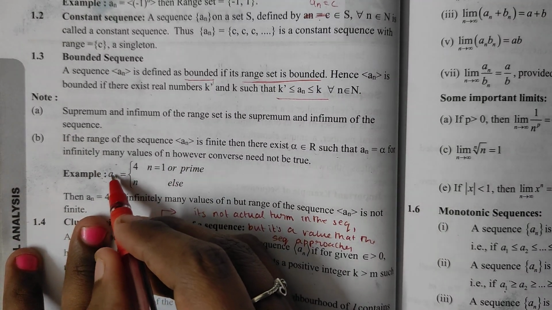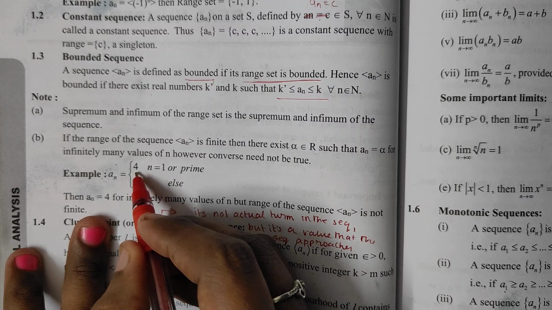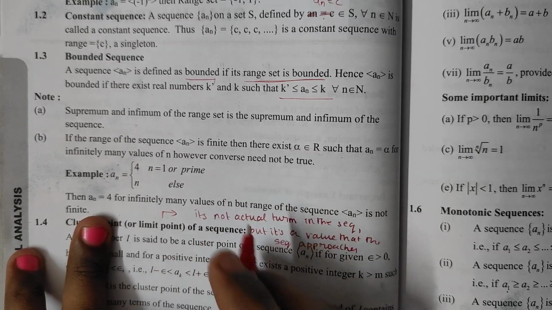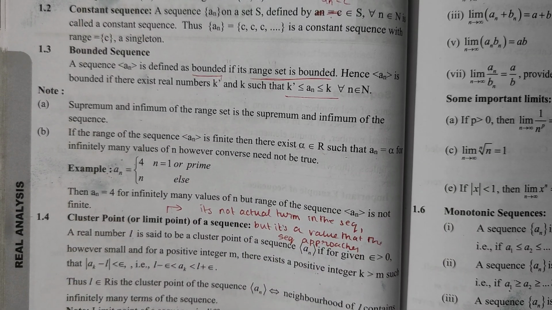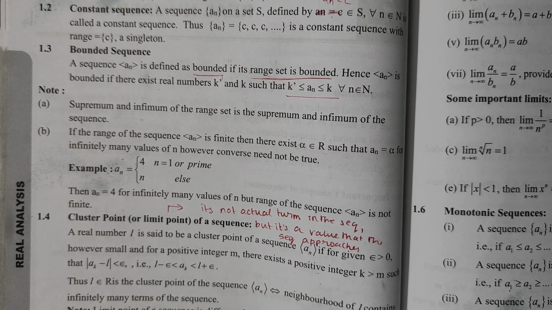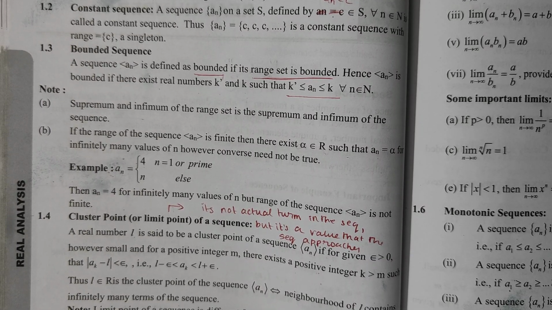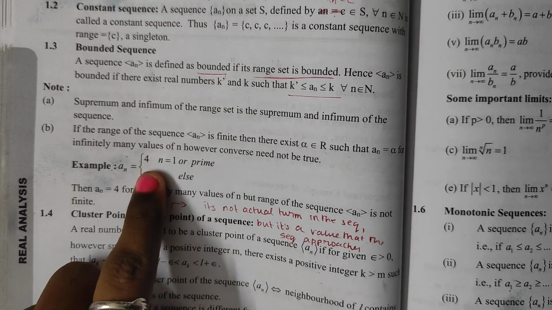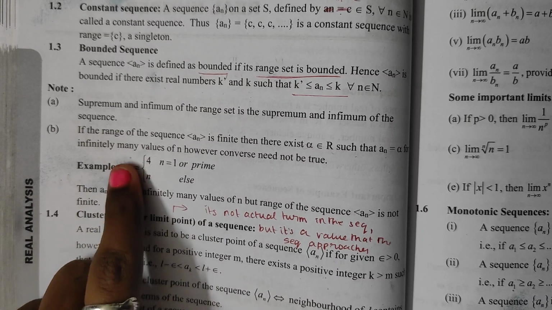See here, example: an is equal to 4 when n is equal to 1 or any prime number. What are the prime numbers? 2, 3, 5, 7, 11, 13, it goes on, right? When you get a prime number, you have to substitute 4. When you get 1, you have to substitute 4.